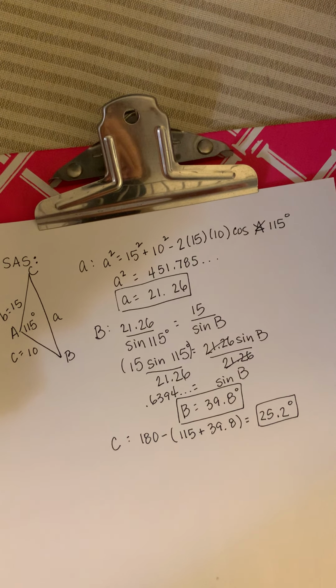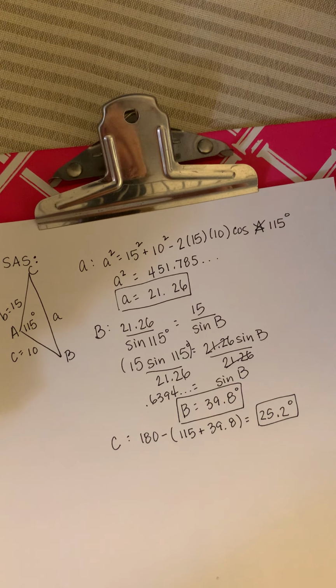The law of cosines. Our next lesson this week will be Heron's area formula. Pretty interesting formula. It's a way to find the area of non-right triangles.